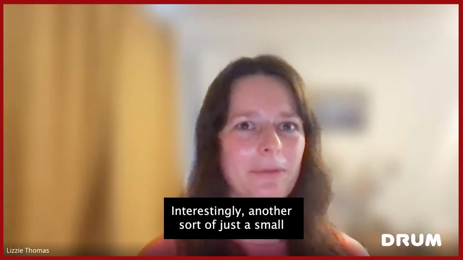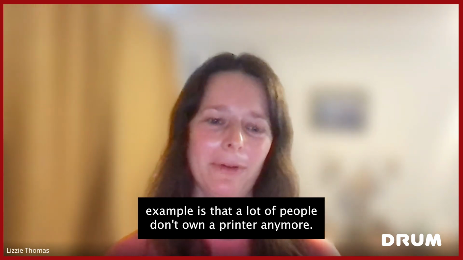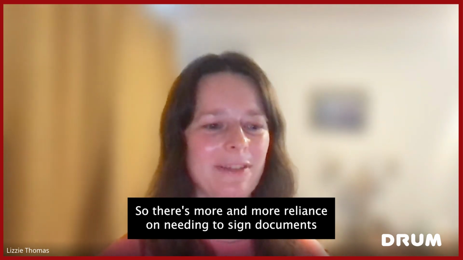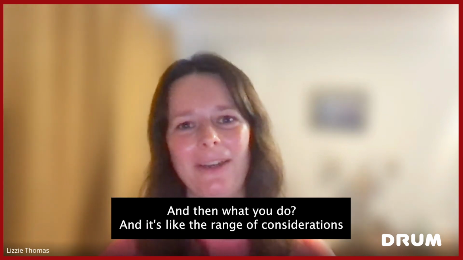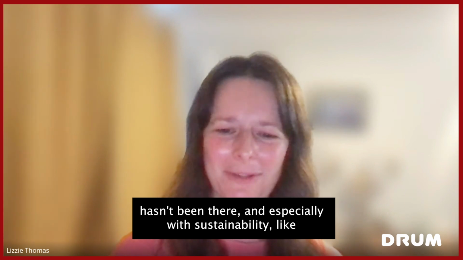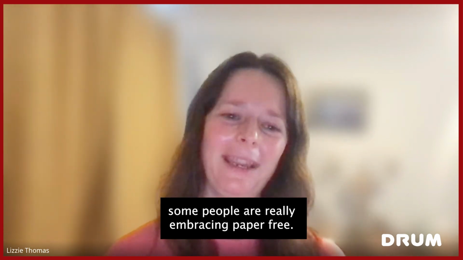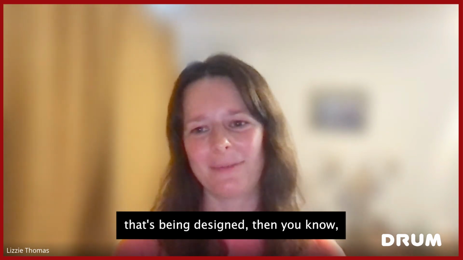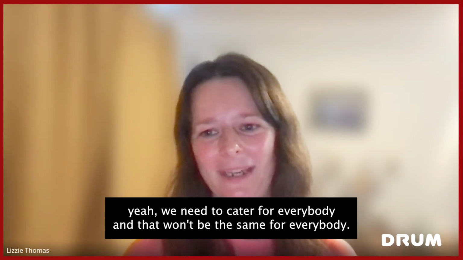Interestingly, another small example is that a lot of people don't own a printer anymore. So there's more and more reliance on needing to sign documents digitally, or occasionally you still need that printer. And then what do you do? It's like the range of considerations hasn't been there. And especially with sustainability, some people are really embracing paper free, but if that's not compatible with another aspect of the service being designed, then we need to cater for everybody, and that won't be the same for everybody.